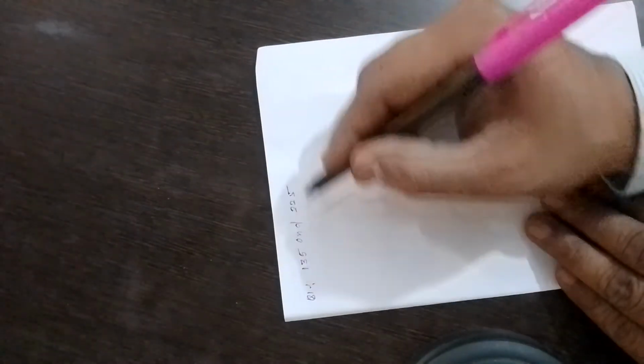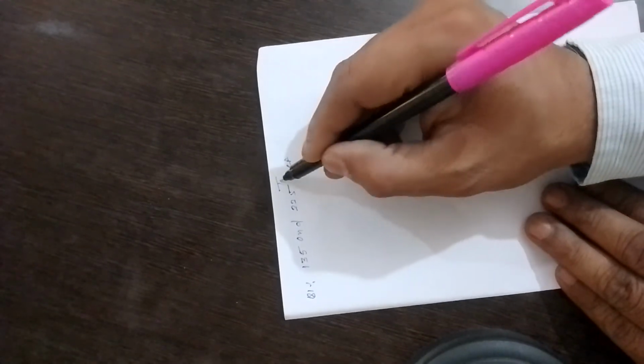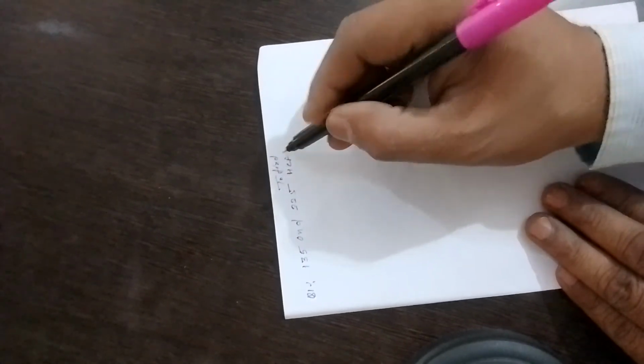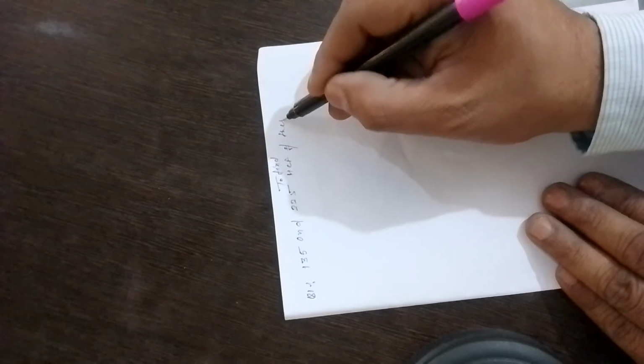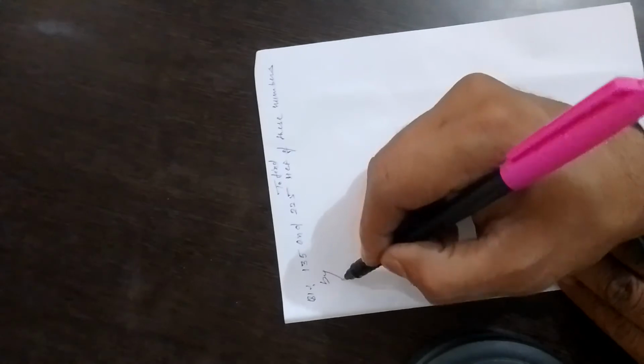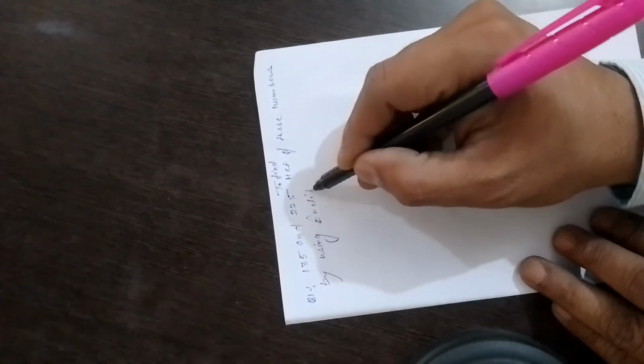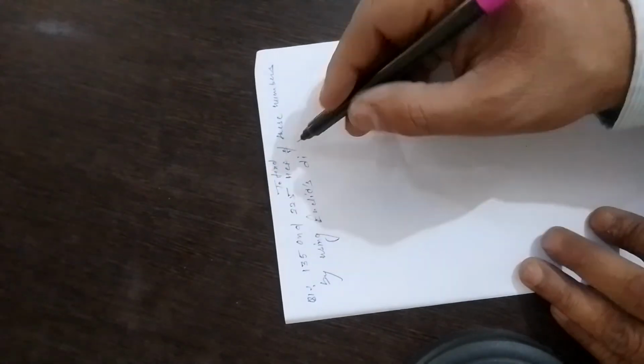Here we want to calculate the HCF of these numbers by using Euclid's division algorithm.